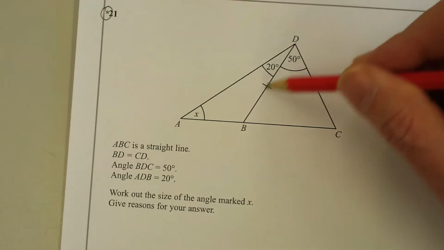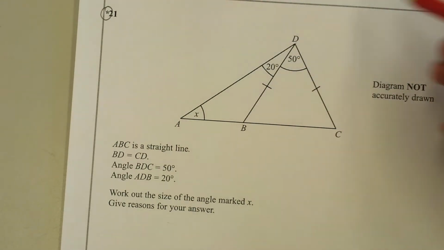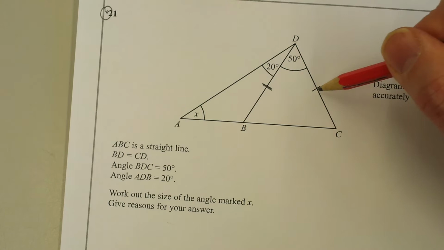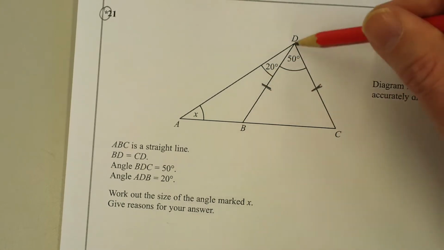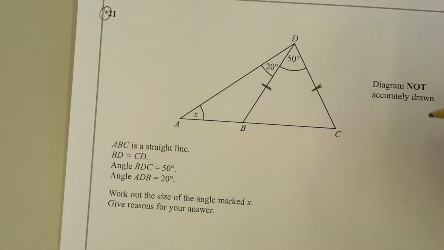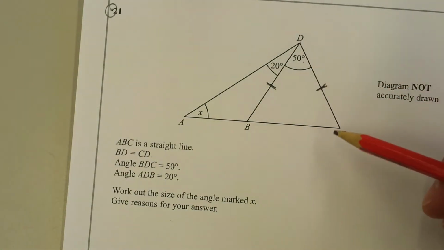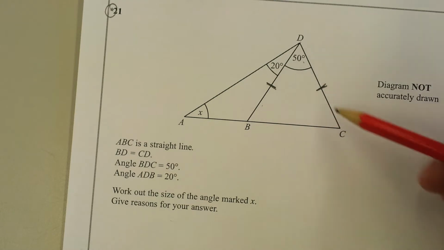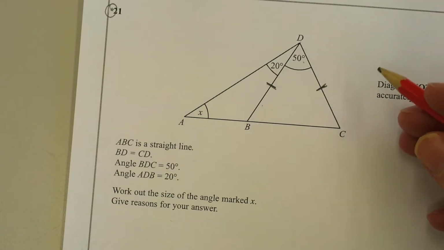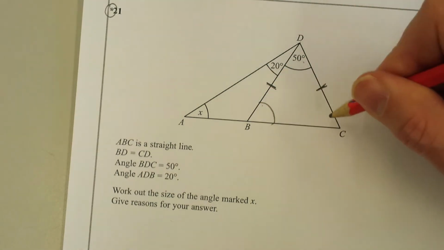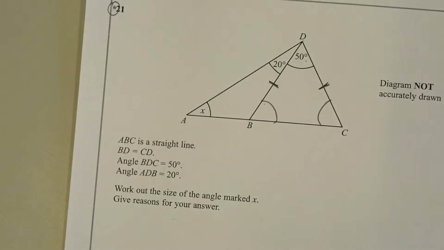You can see here we have a triangle, and because that mark is on there and that mark is on there, we know that these 2 are the same length as each other, which means that this is an isosceles triangle. In a triangle, the angles add up to 180 degrees. So if this is 50 degrees, we know that the base angles of an isosceles triangle are equal. So that and that must be the same.